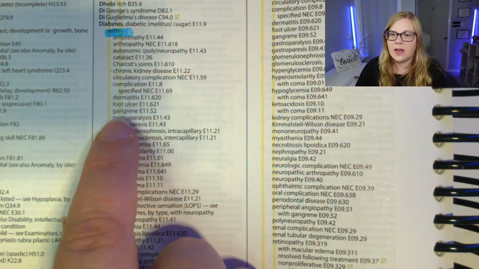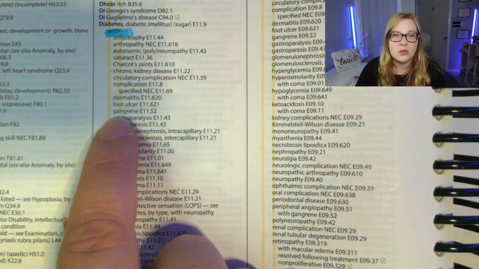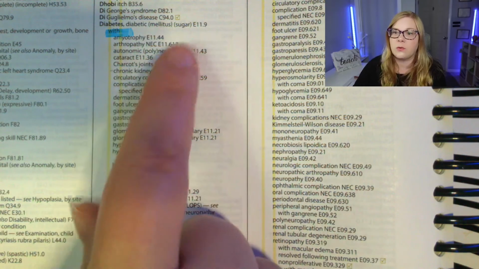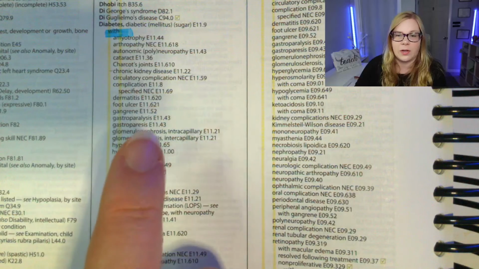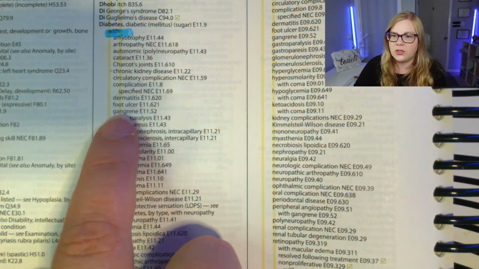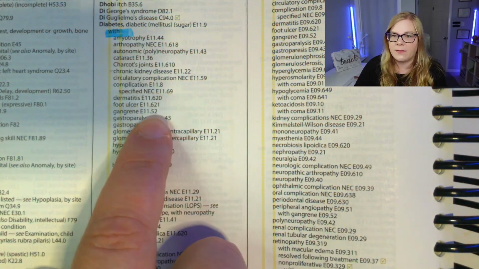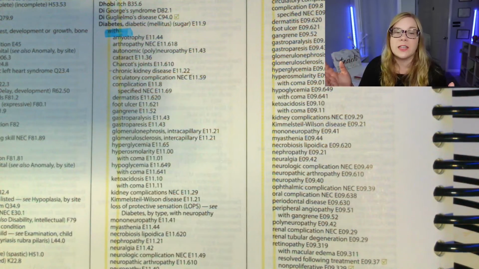Gangrene is under this term with, so that's assumed to be diabetic gangrene. So we don't look up diabetes and assign E11.9 and then look up gangrene and assign the code for gangrene. We use this combination code E11.52. Now, however, that doesn't mean that that's it.